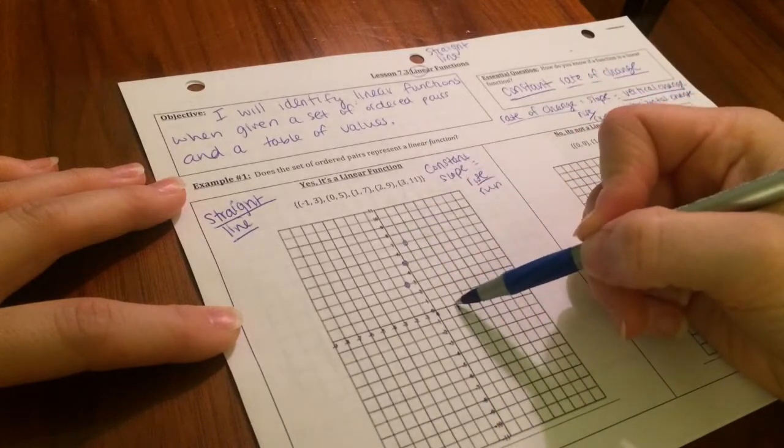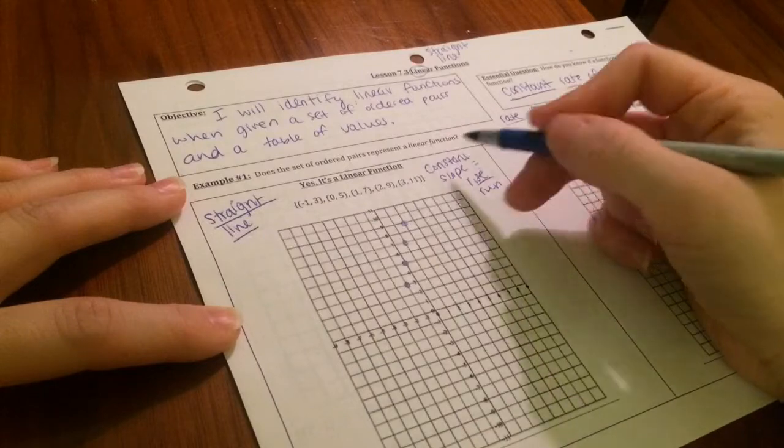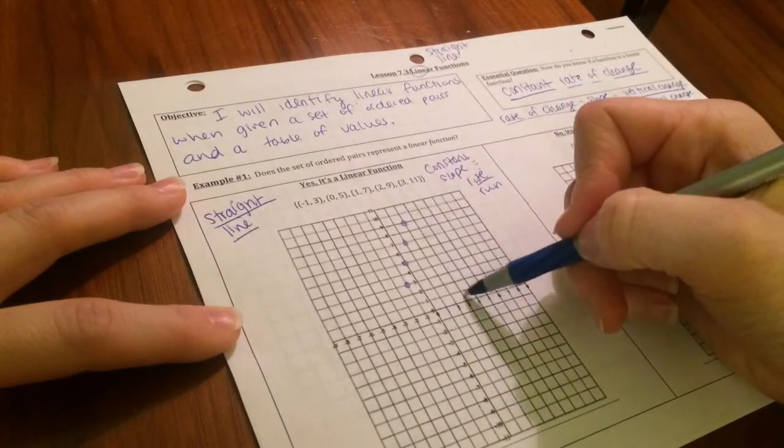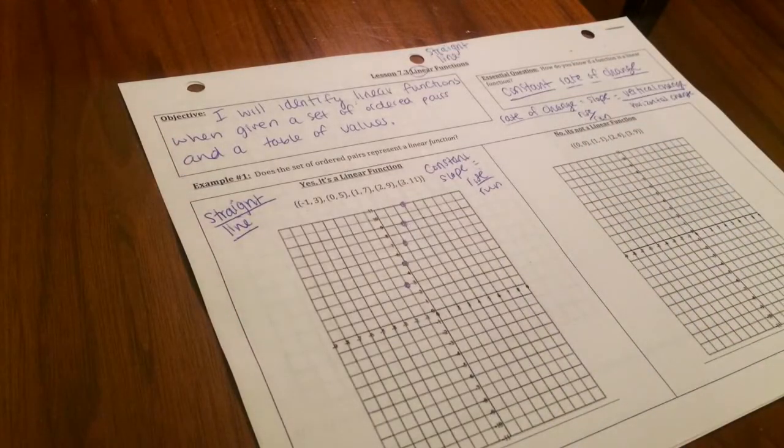2 comma 9, I'm going to go over 2 and up 9. And then 3 comma 11, I'm going to go over 3 and up 11. All right, let me take a straight edge here.